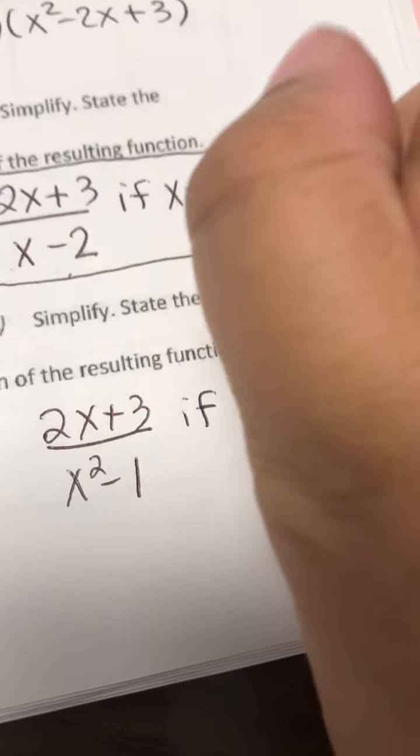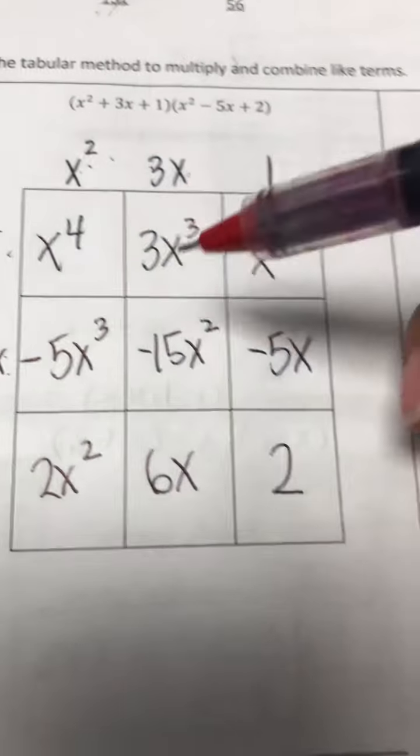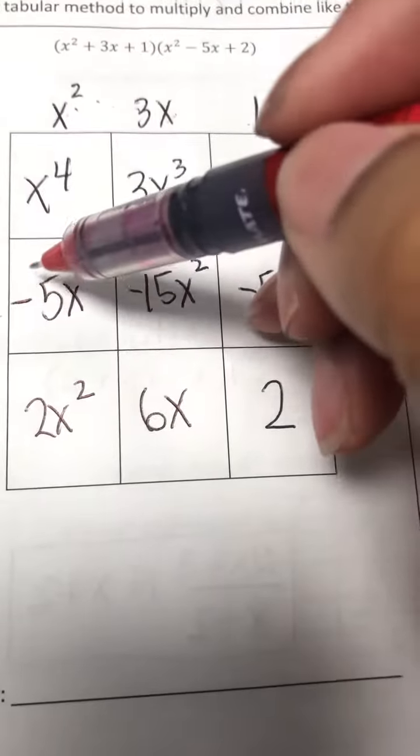2 times x squared is 2x squared. 2 times 3x is 6x. And 2 times 1 is 2. So now once you get all of your things inside your box, you're going to combine your like terms. Now, everything I'm circling, I'm going to add. So all of your like terms, you're going to add. Combine like terms means to add.